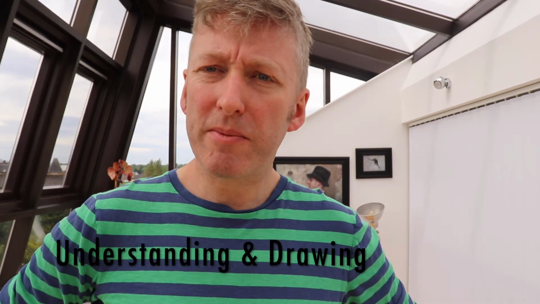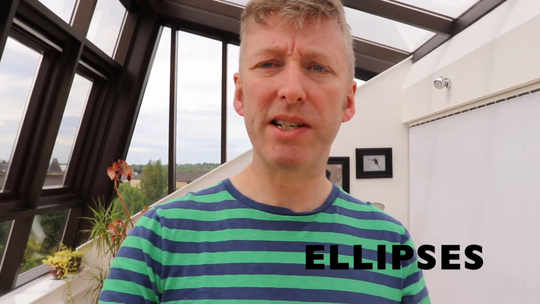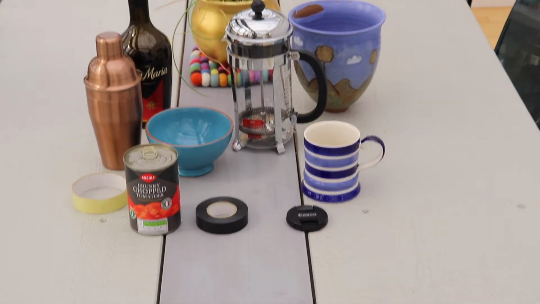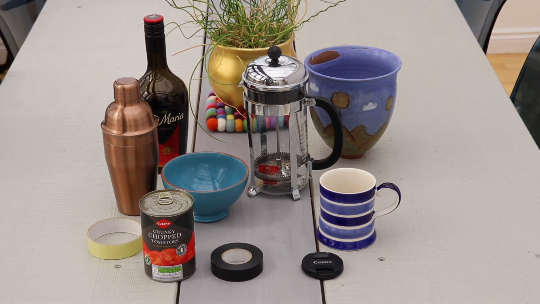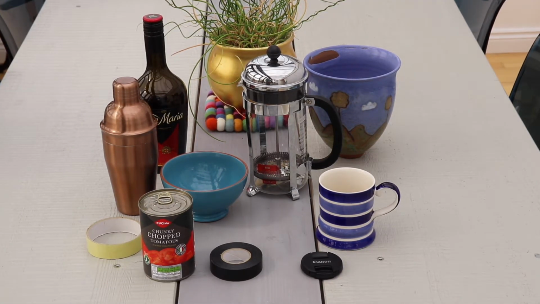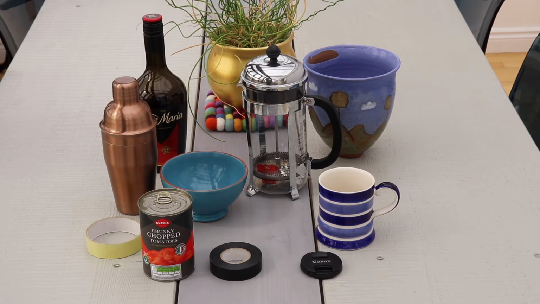Okay folks, today we're going to be looking at drawing cylindrical objects, particularly focusing on ellipses. So what we have here is a selection of cylindrical objects, and I want you to first of all identify what are the ellipses, where are the ellipses in this particular picture. So these are the ellipses, the red lines, which help to create the illusion of form in a cylindrical object.